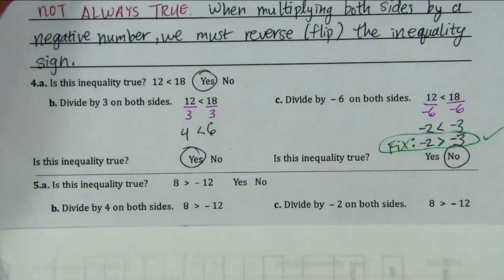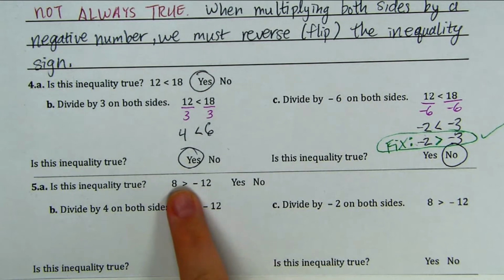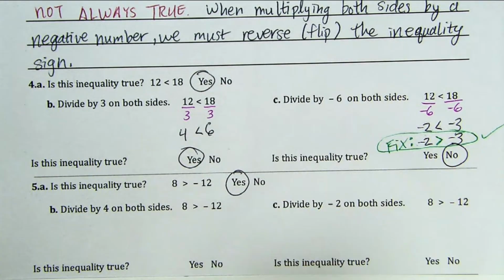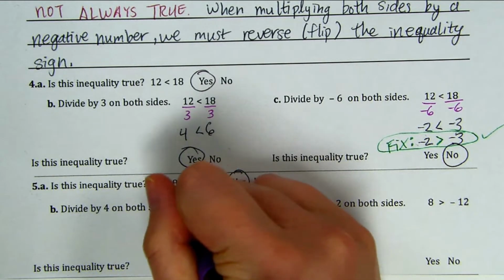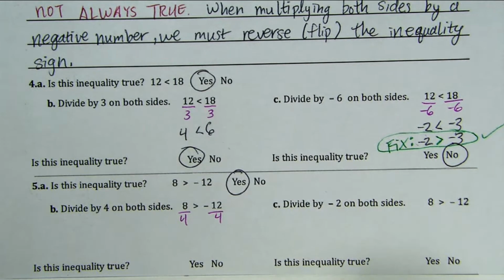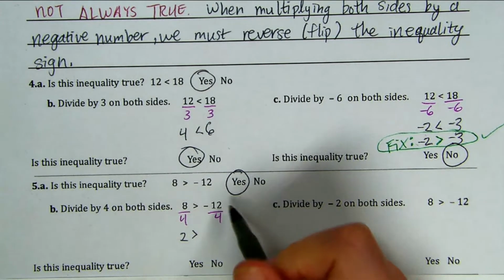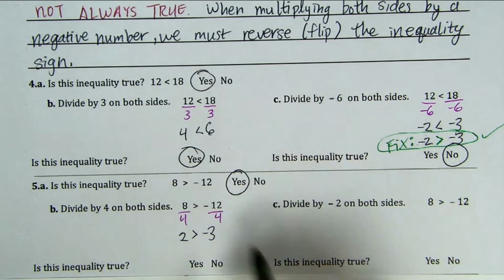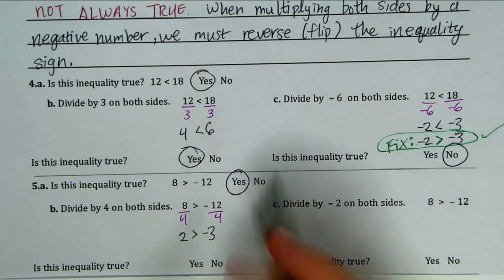Let's check one more example. Here we have the inequality 8 is greater than -12. Well, that's true, so we can go ahead and do some adjustments here. Let's try dividing both sides by 4. If we do that, 8 divided by 4 is 2. We bring our inequality sign down. -12 divided by 4 is -3. So is it true that 2 is greater than -3? Yeah, that's true.